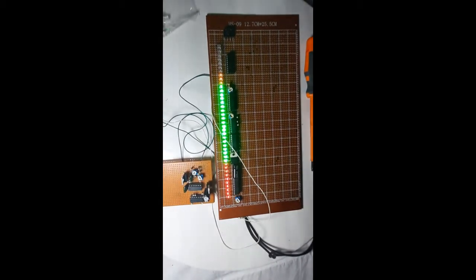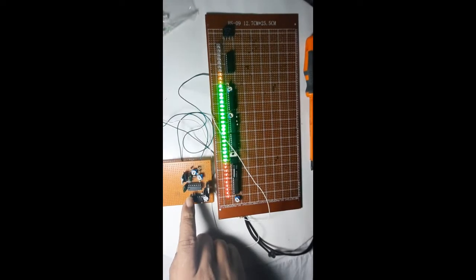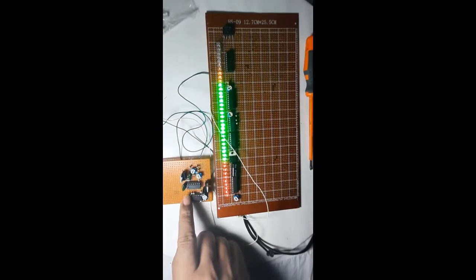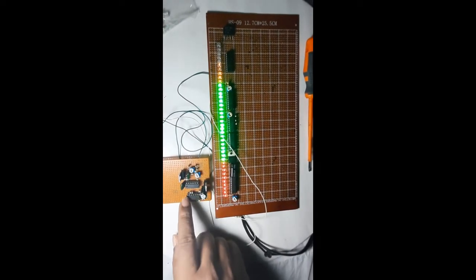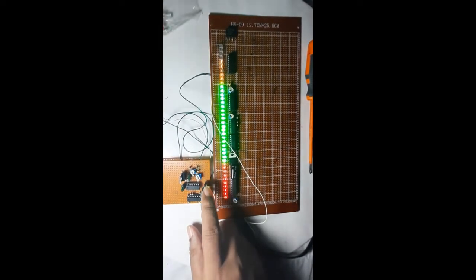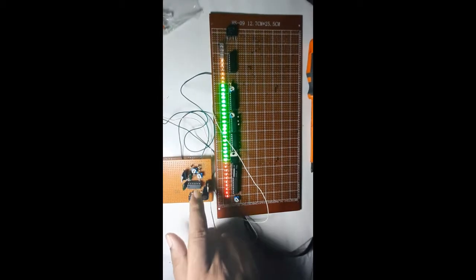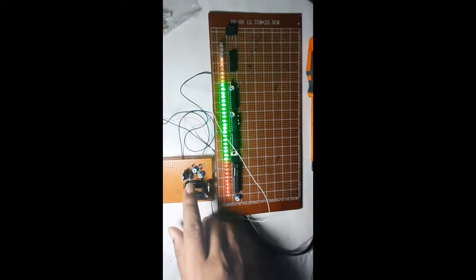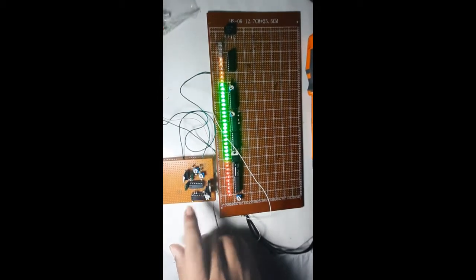So we have to use an instrumentation amplifier. The instrumentation amplifier is here, right? It is in this IC. This IC is used as an instrumentation amplifier. This one is a power regulator, the voltage regulator IC, which supplies power to this circuit. And this is the instrumentation amplifier.